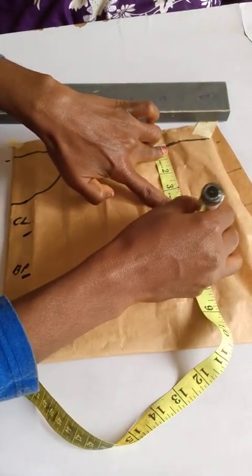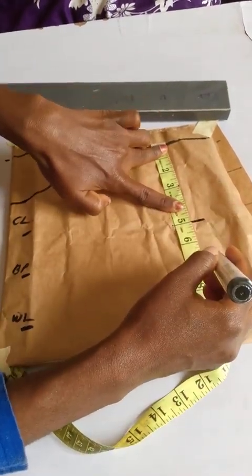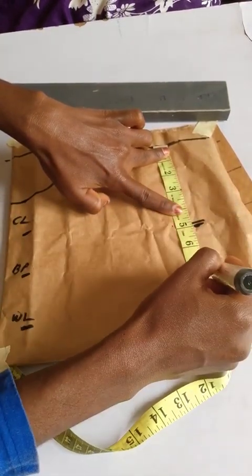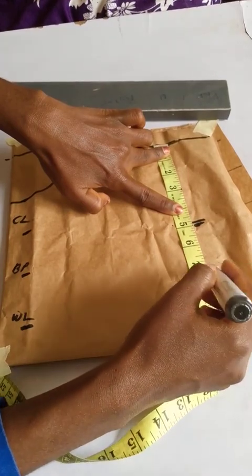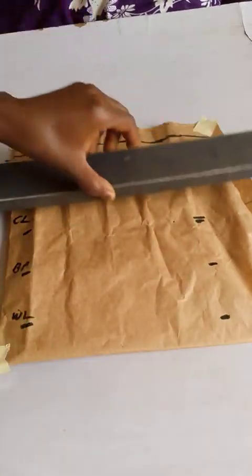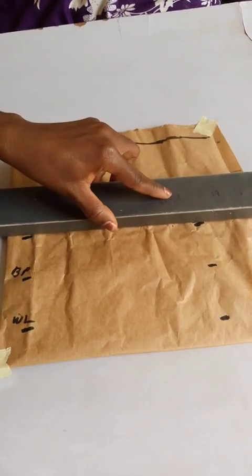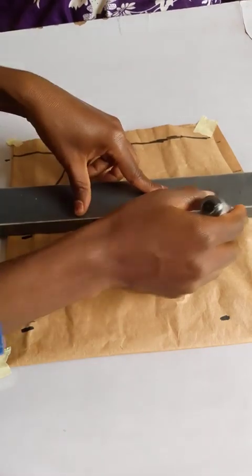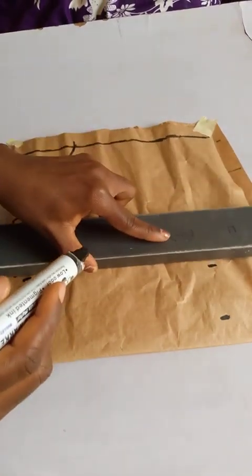This is my chest line, 5, bust point 7, waistline 9. So I'll go ahead and join them together to create my horizontal measurements like so.